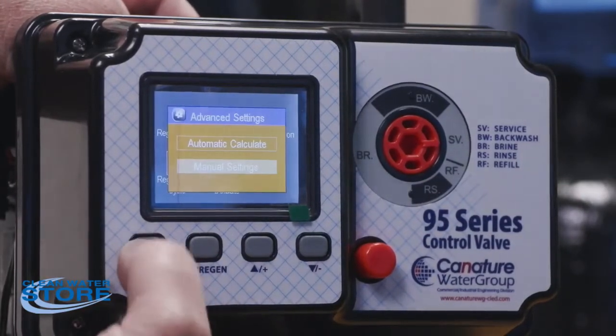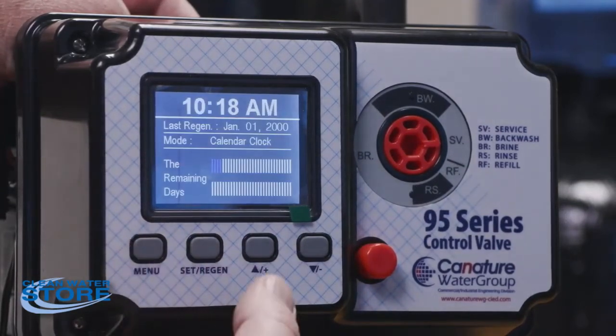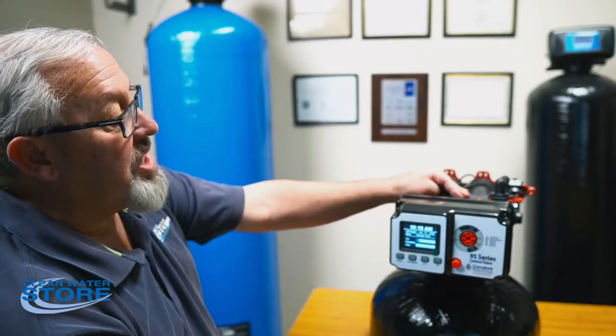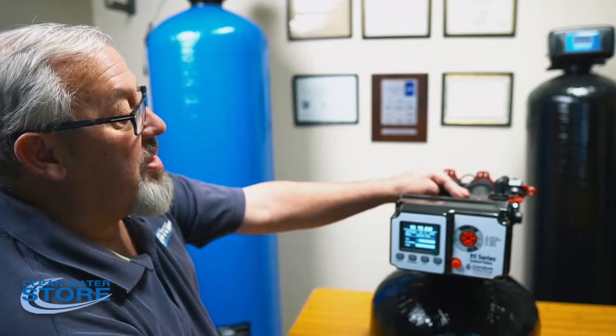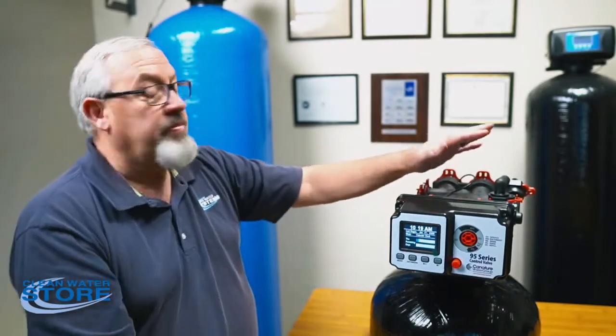We'll hit that menu button one more time, it takes you back a step. Hit it one more time, now you're out. You can see it's calendar clock. We have 4 days remaining to the next regeneration. And it's set up, it shows you the last regen date, and it shows you the correct time.